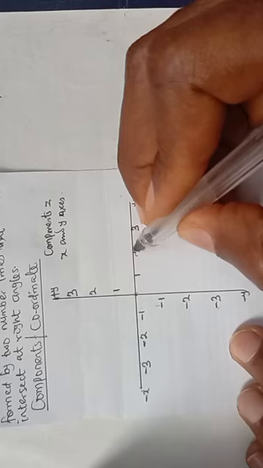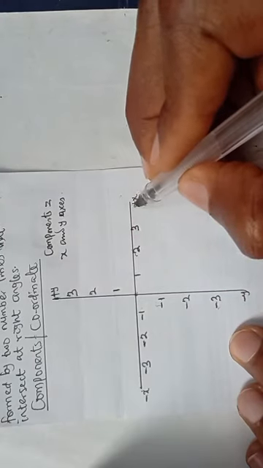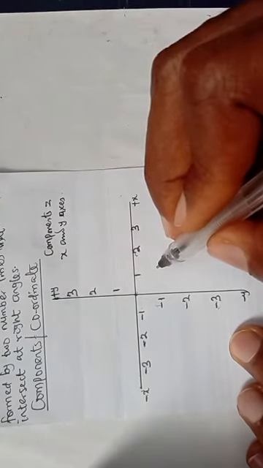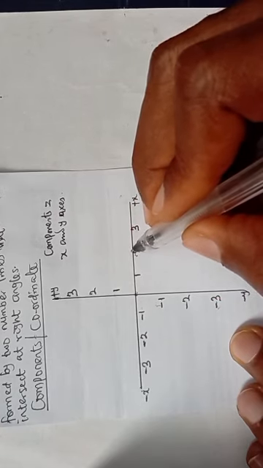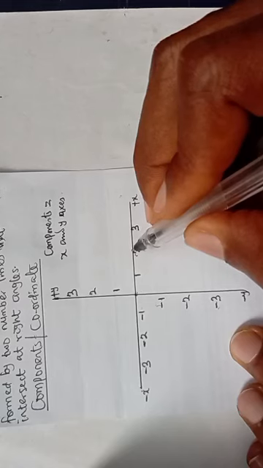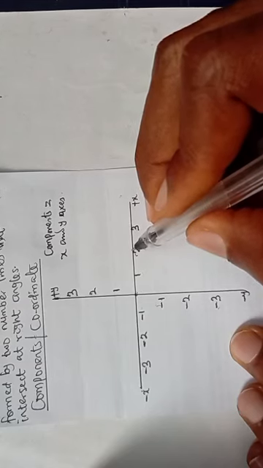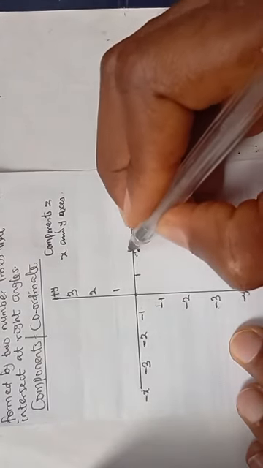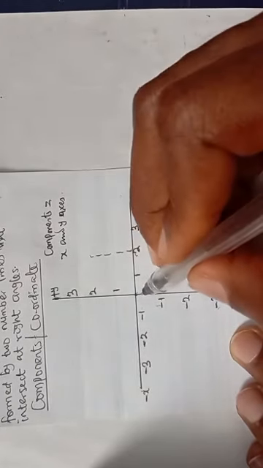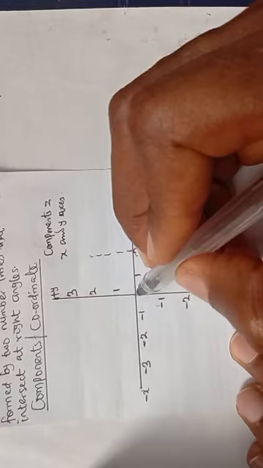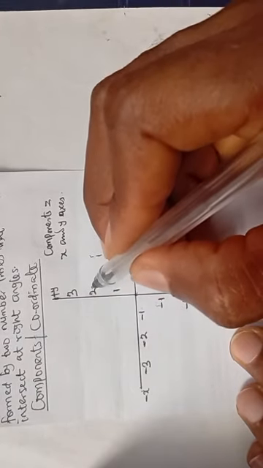Now, this is a movement along the x-axis. When we move 2 units along the x-axis, which is 0, 1, 2, good. Now we move the same 2 units along the y-axis, when y is positive, this is 0, 1, 2. So if I go this way, then along the y-axis, this is 0, 1, 2, I'll stop at 2.